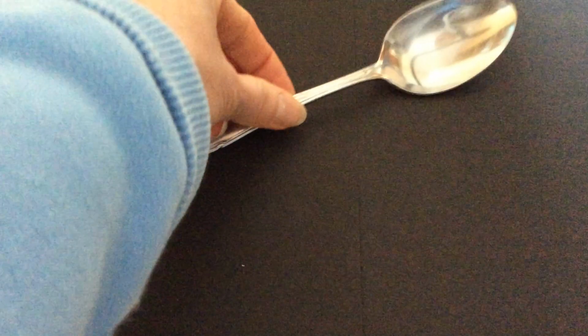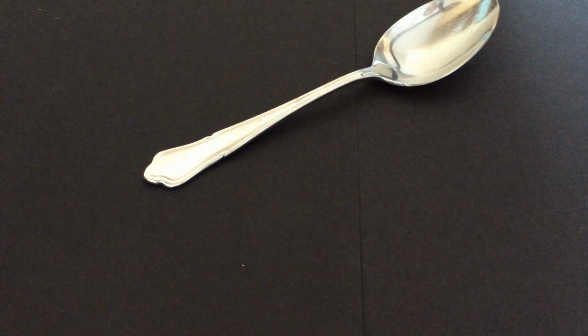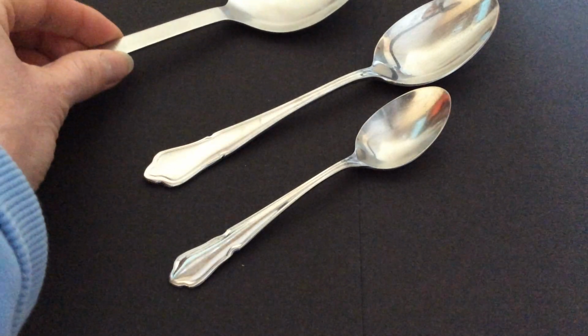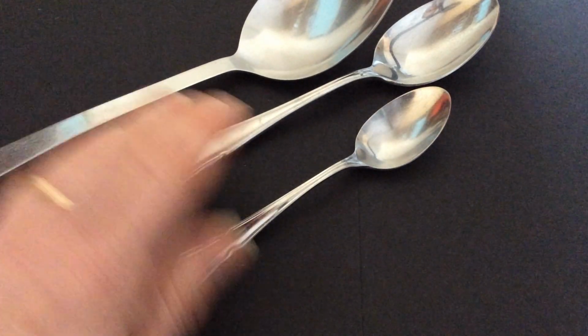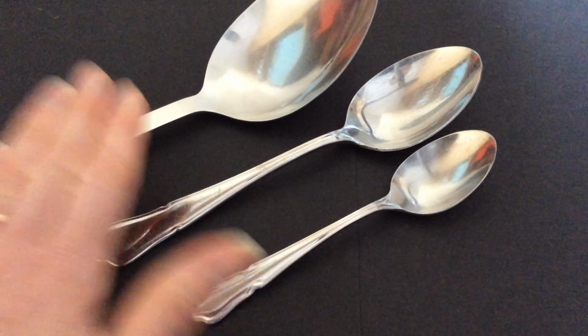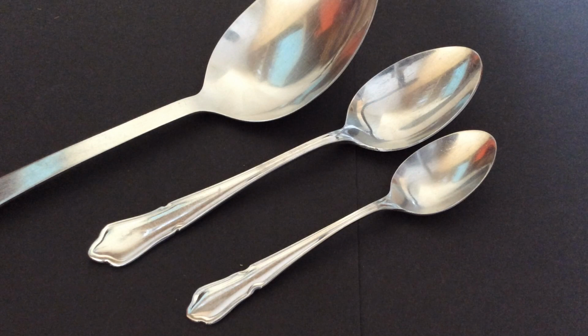Here are some things that you might have at home to look at. They are spoons. I've got some spoons in front of you. Can you see them? I've got a big spoon, a little spoon and a middle-sized spoon.